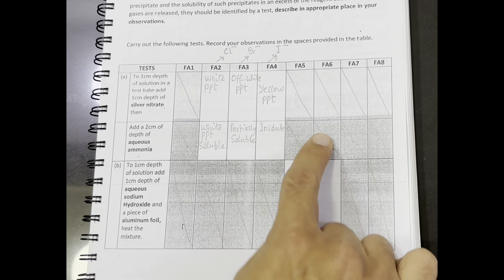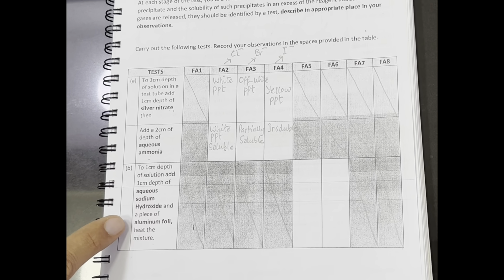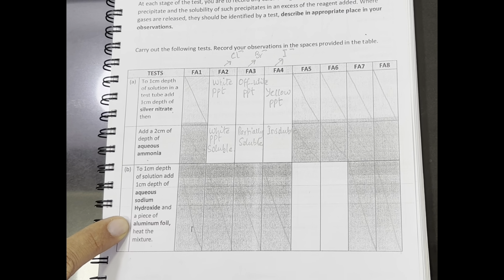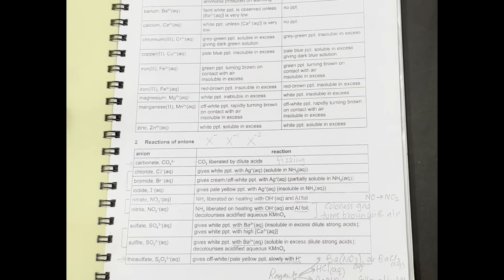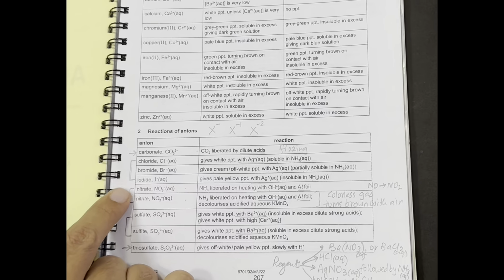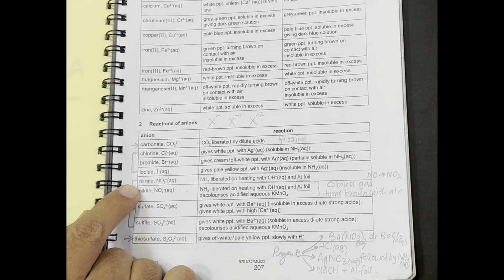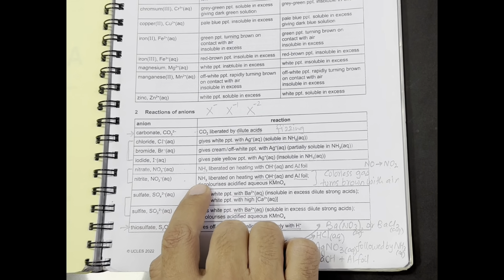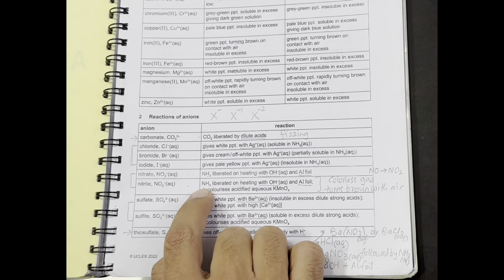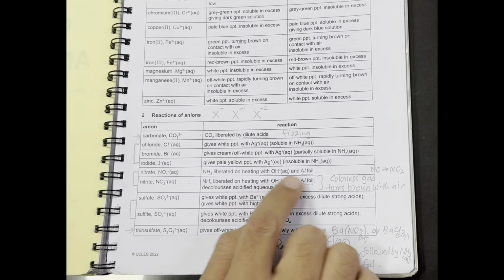The next test is for Fa5 and Fa6, in which we have to add aqueous sodium hydroxide in their 1 centimeter solution, and then we have to add aluminum foil and heat the mixture. What they are trying to find here is, if you look at nitrate and nitrite, these are the two ions which show liberation of ammonia. In both cases, you can see the liberation of ammonia with sodium hydroxide and aluminum foil mixture.